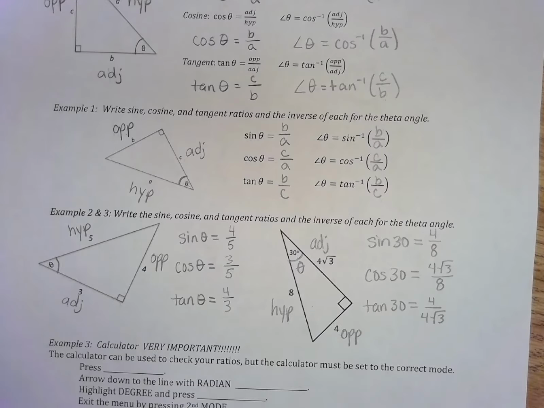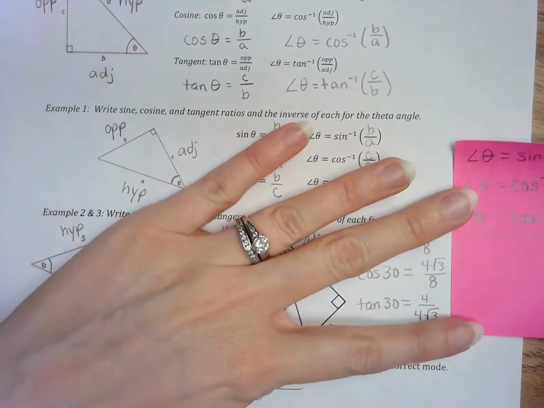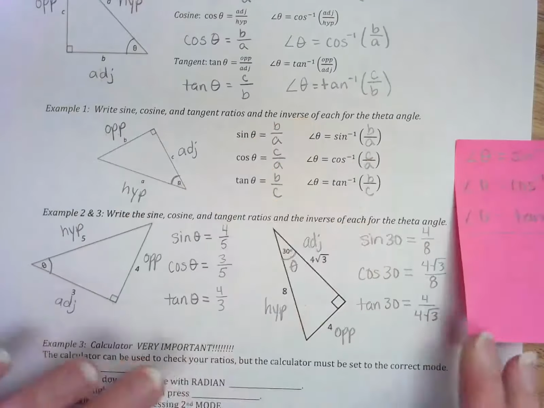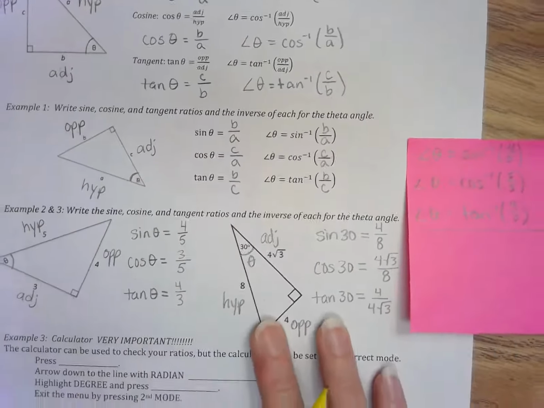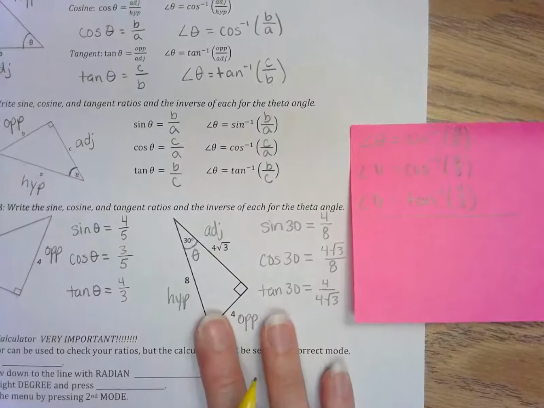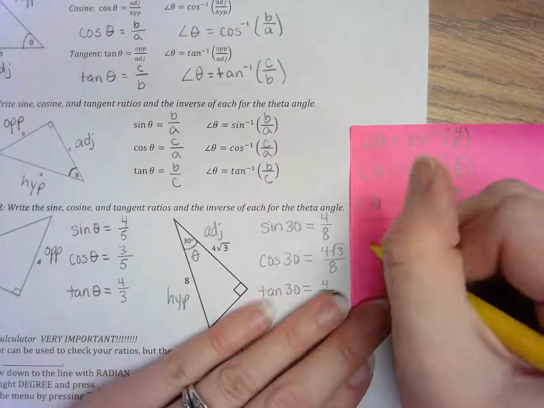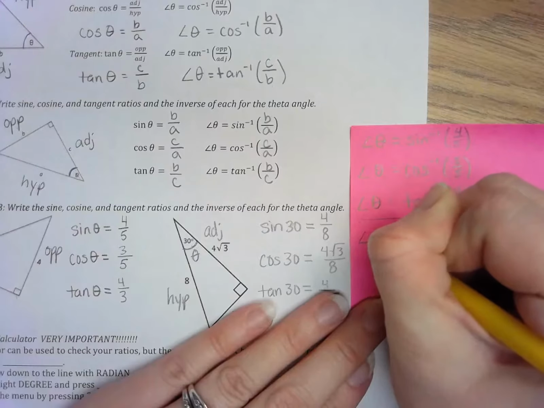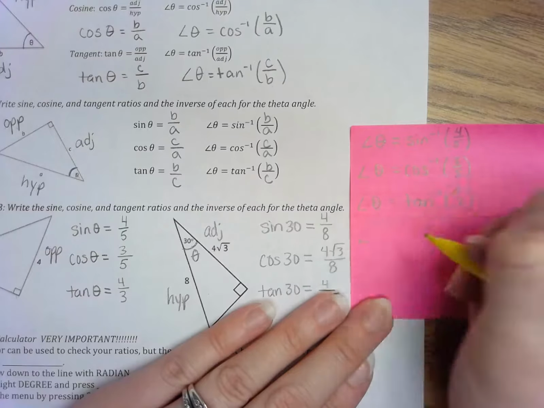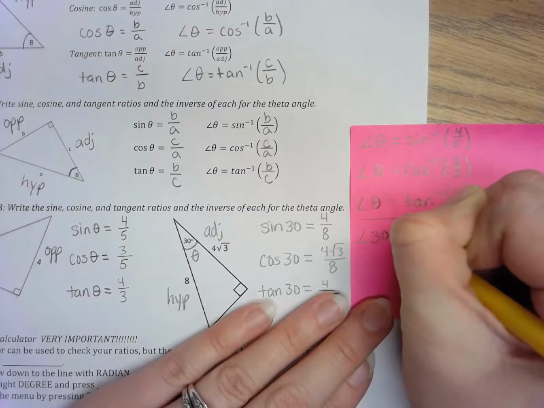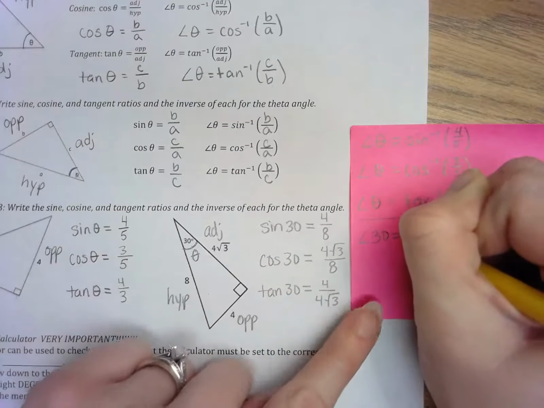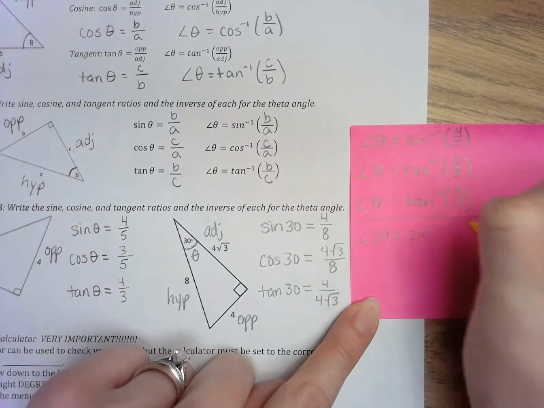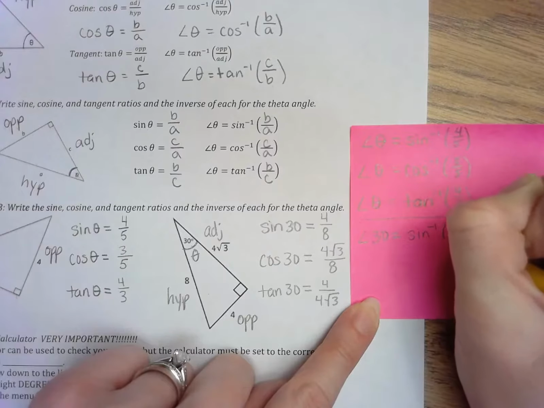So we can do our inverse ratios. Just in case I don't have enough room, let me bring our sticky back in. So our angle 30 degrees is going to be inverse sine of 4/8.